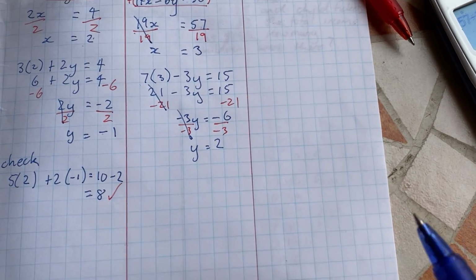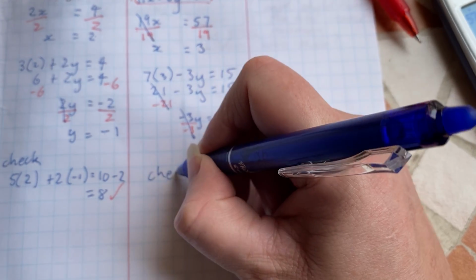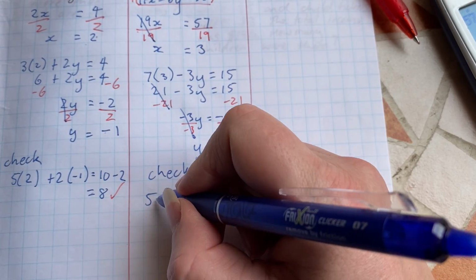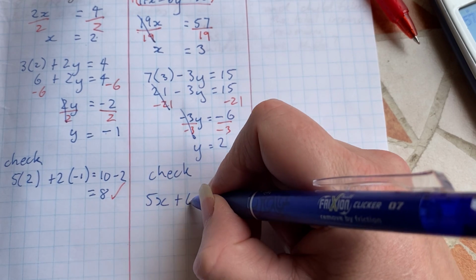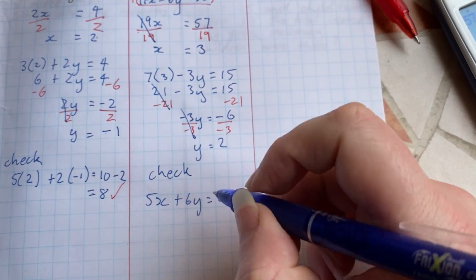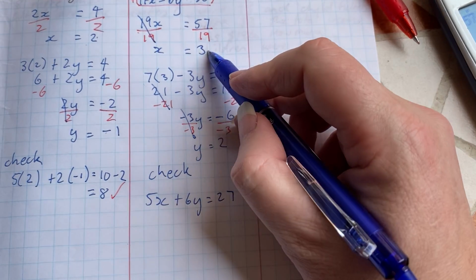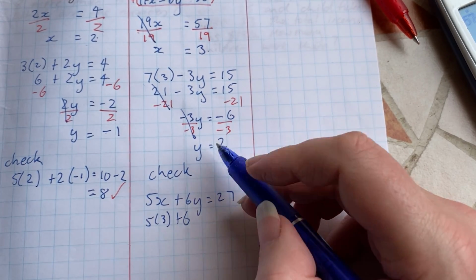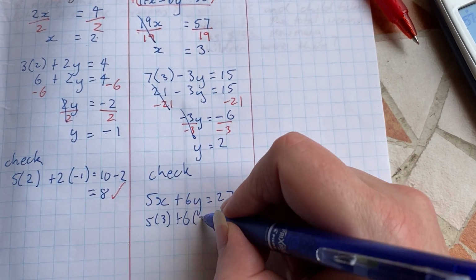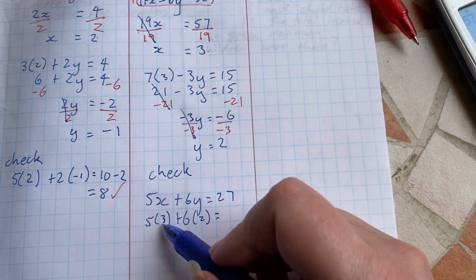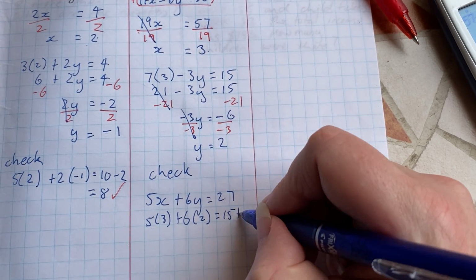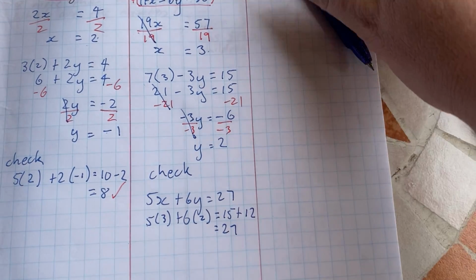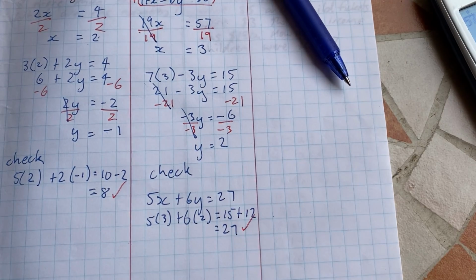Now let's just check it in the second equation. So check. I'll just write the equation down again because I can't see it out the top of my camera. So instead of x, we're putting 3. So 5 times 3. Instead of y, we're putting 2. So let's find out. So 15, 6 times 2 is 12, and we do get 27, so that is correct.